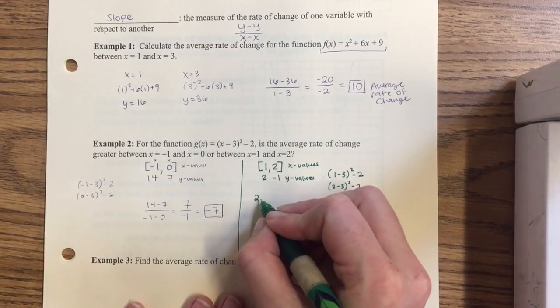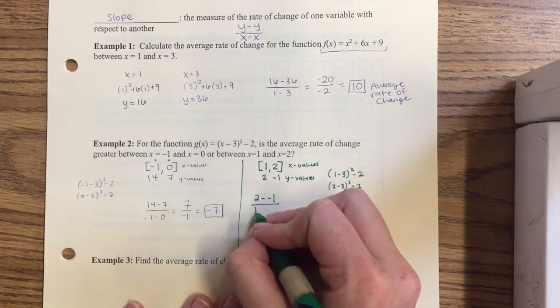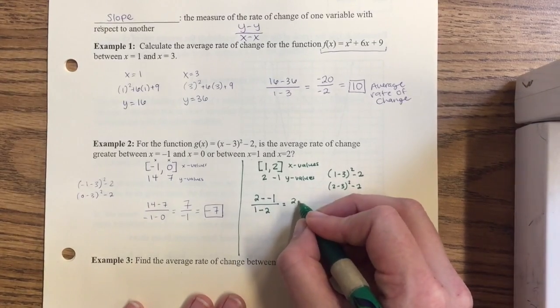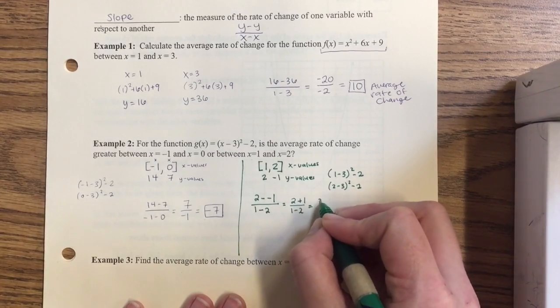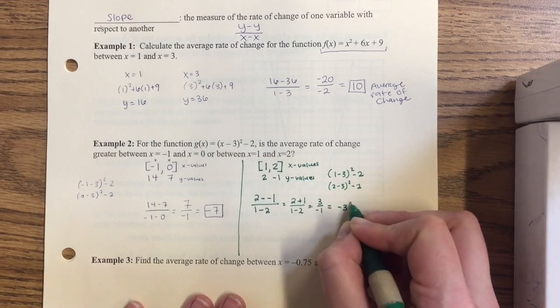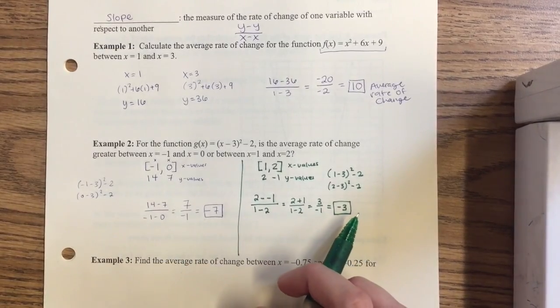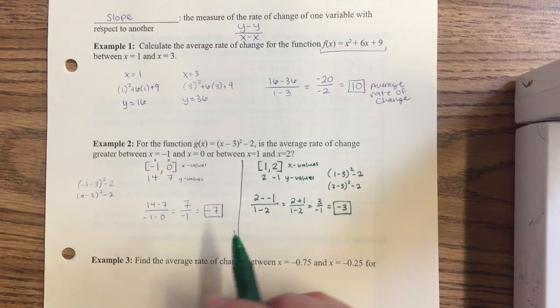So I would do 2 minus my -1 all over 1 minus 2. When I have two negatives, it will become a positive, so plus sign. 2 plus 1 is 3. 1 minus 2 is -1, which is -3. When it asks you which one has a greater rate of change, it means which one is changing faster. Now, because of the negatives, they're both going down, but because 7 is the greater value, it is the greater rate of change.